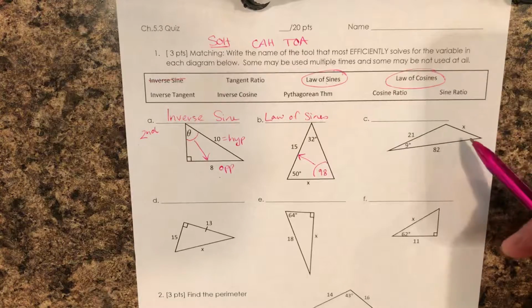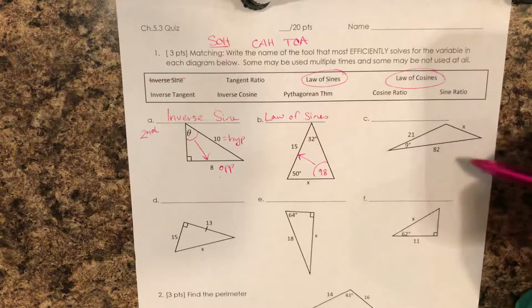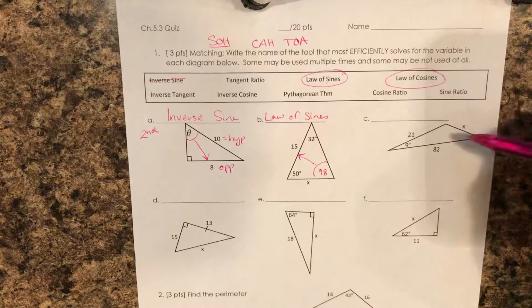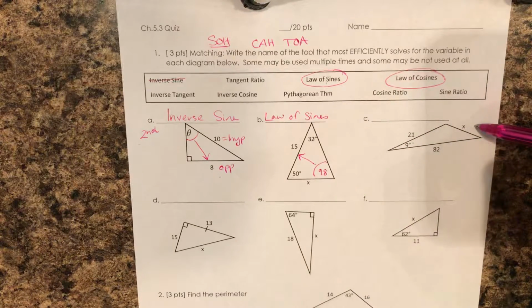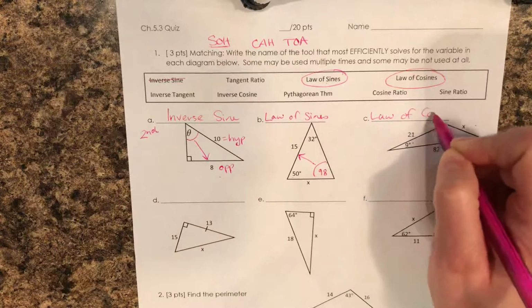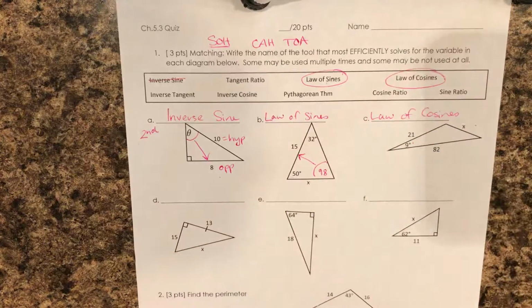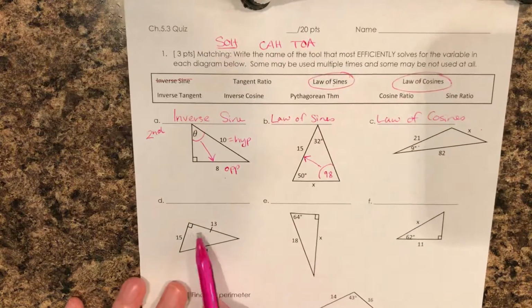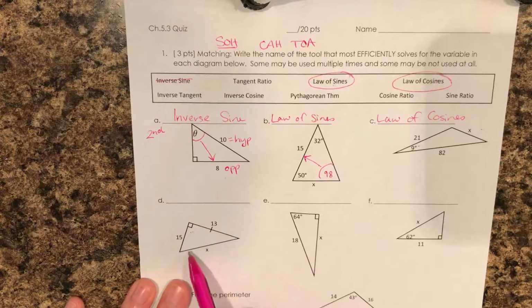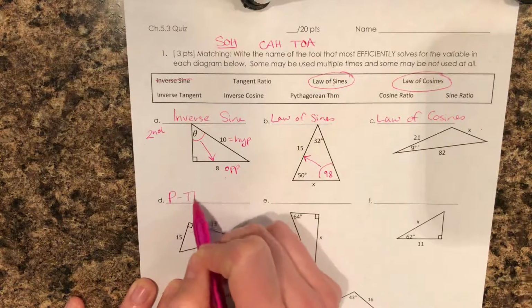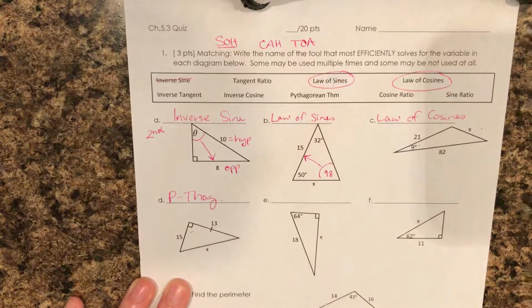Next, in part C, again, it is not a right triangle, so I know I'm going to use one of these two. And because I don't know any angles or sides across from one another, I know it's going to be the law of cosines. For part D, I'm back to a right triangle. And again, I'm thinking SOHCAHTOA or Pythagorean theorem, and I'm just trying to find a missing side, and I know the other two sides, so I know that that's Pythagorean theorem.